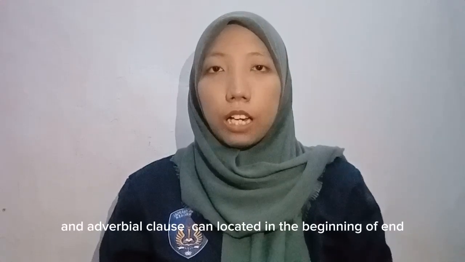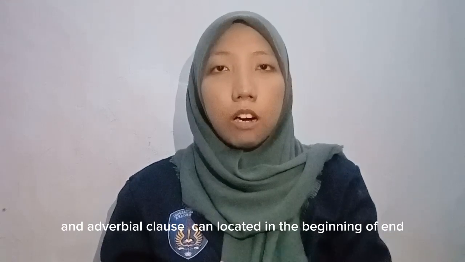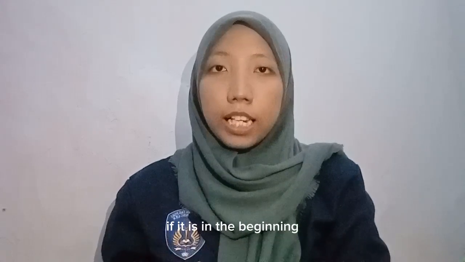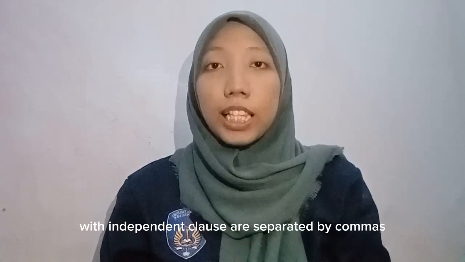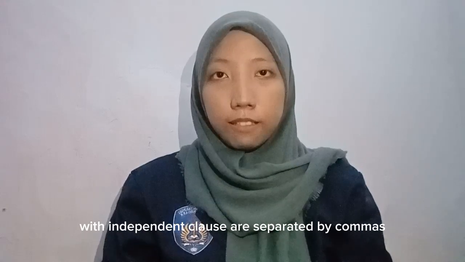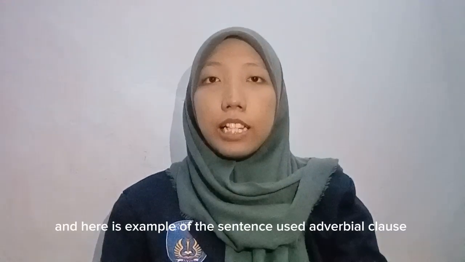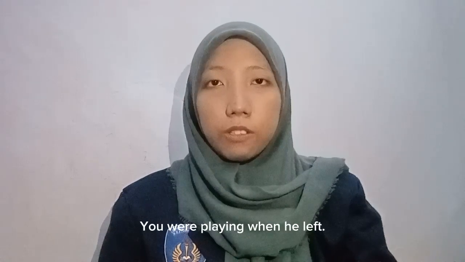An adverbial clause can be located in the beginning of a complex sentence. If it is in the beginning, the adverbial clause or dependent clause and the independent clause are separated by a comma. And here is an example of a sentence using an adverbial clause.